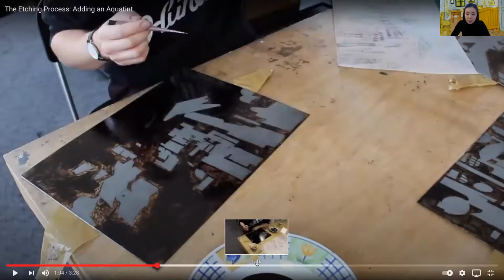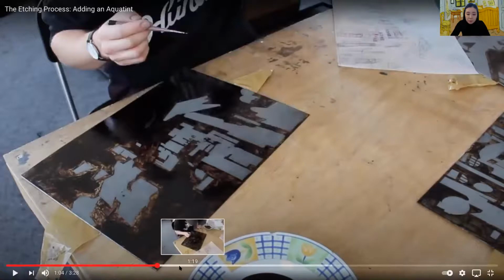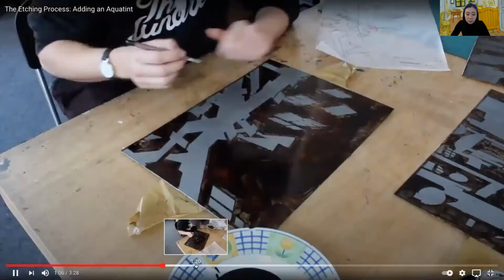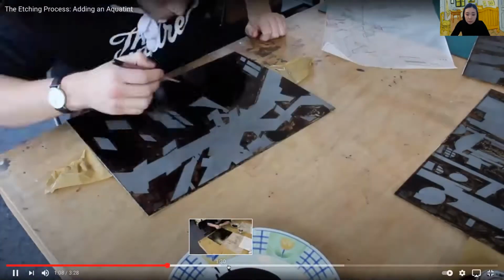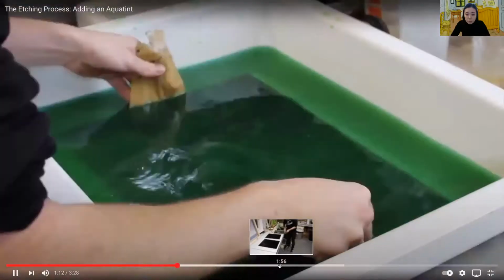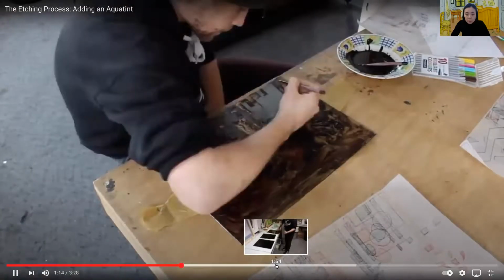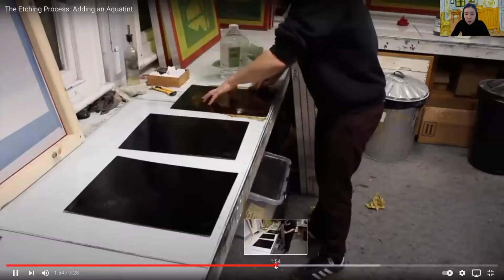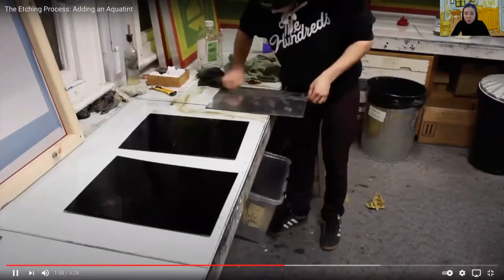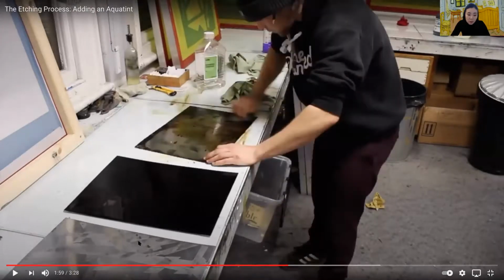And then, let's see. Like this. And when it's ready, he's removing all the ground from the plate. Can you see this?